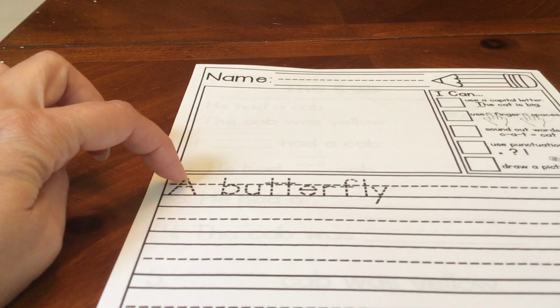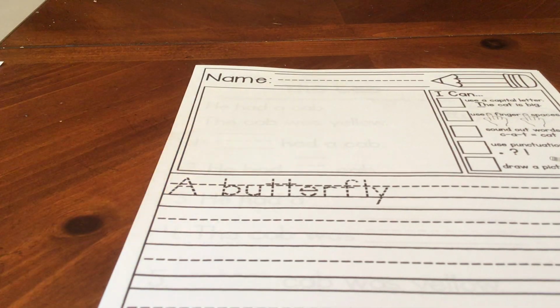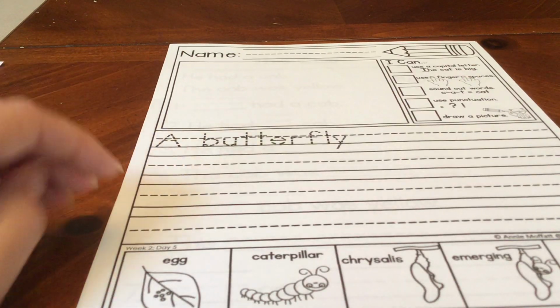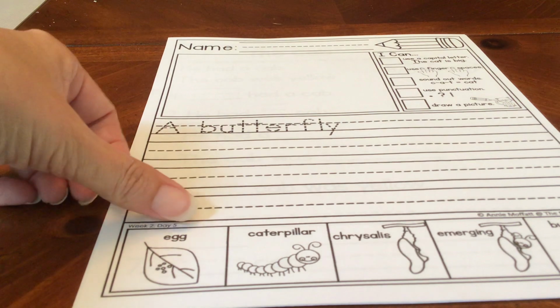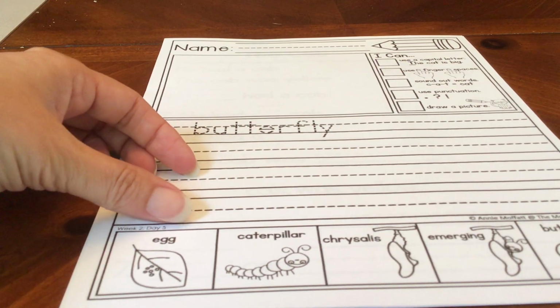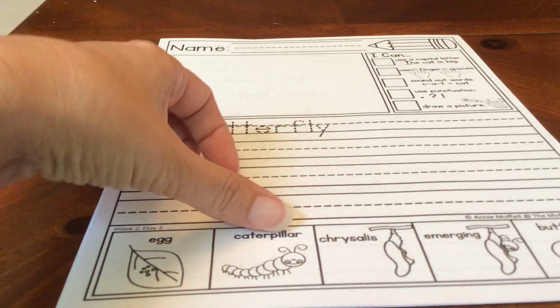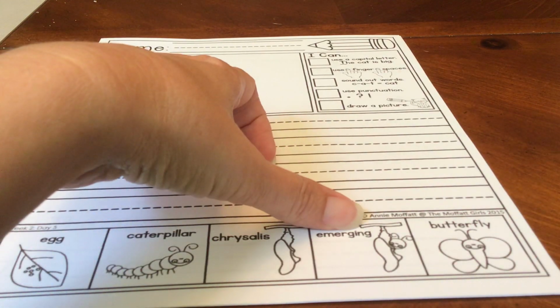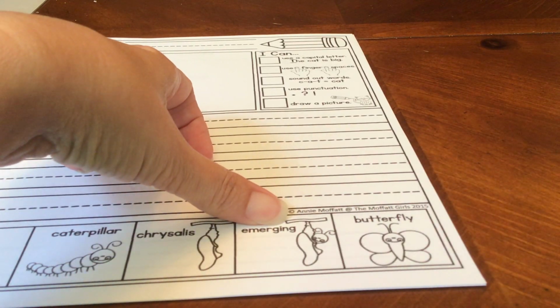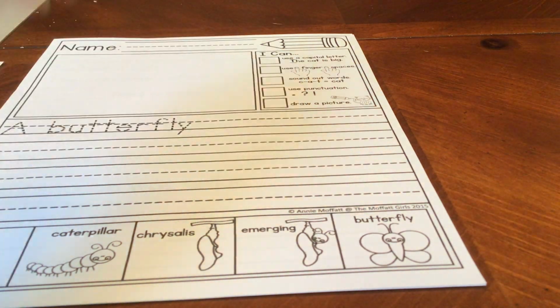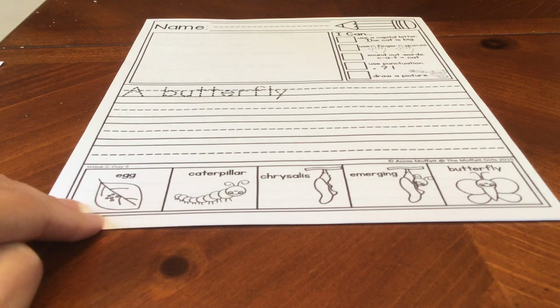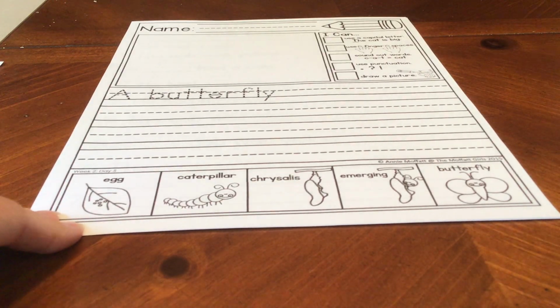On your paper, it says a butterfly. Then there's blank space. You've got to tell me about a butterfly. Here are some words that you could use to help if you want to: egg, caterpillar, chrysalis, emerging, that means coming out, and butterfly. We've talked about the life cycle of a butterfly before, about how a butterfly lives and grows and where it comes from.